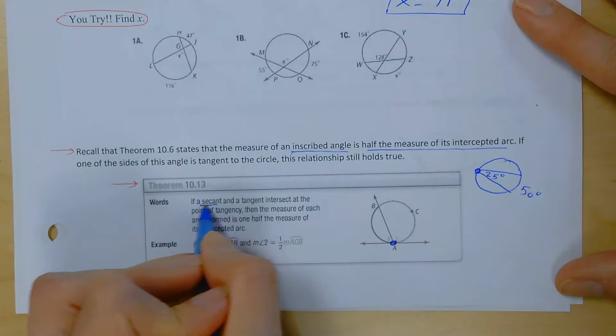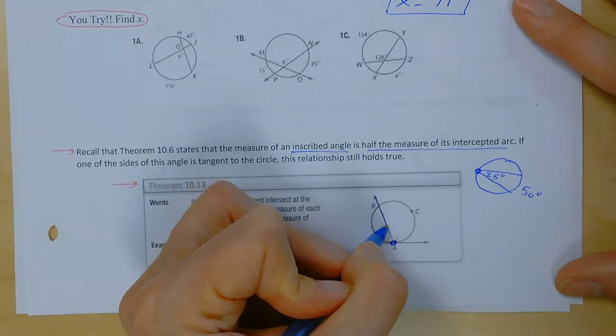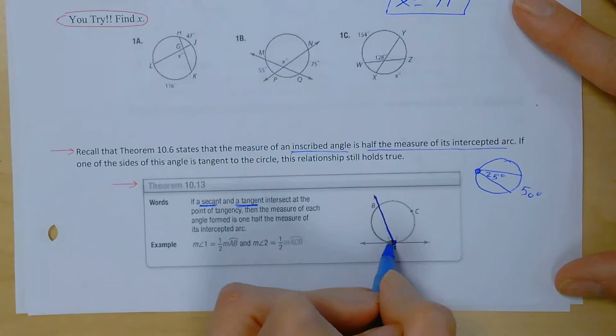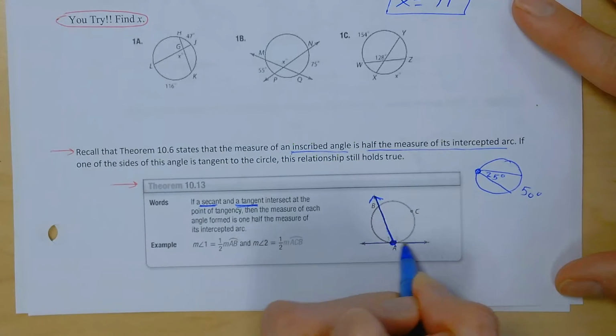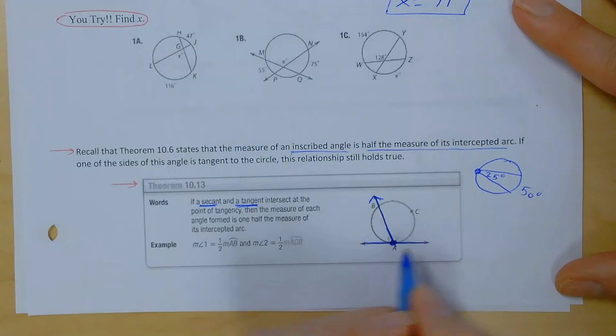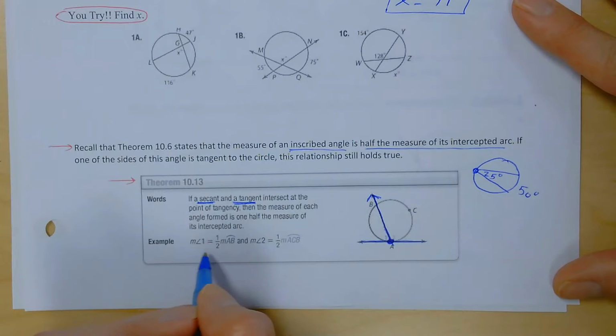Now, these are not going to create inscribed angles. In fact, it's a secant and a tangent. So here is my secant, and notice it's not an entire secant. This is just part of a secant, which is fine. It has a ray on it. And then this is my tangent. So when my secant and my tangent intersect, then it works like an inscribed angle. It's going to be half the arc. So let's look at what this has.